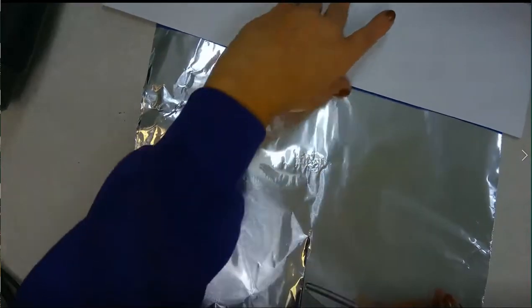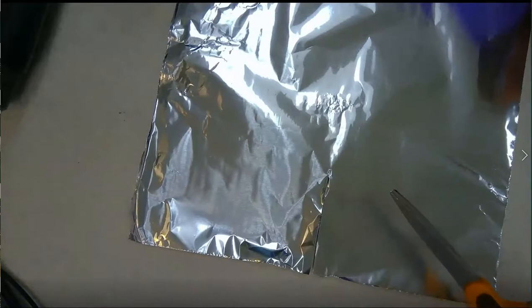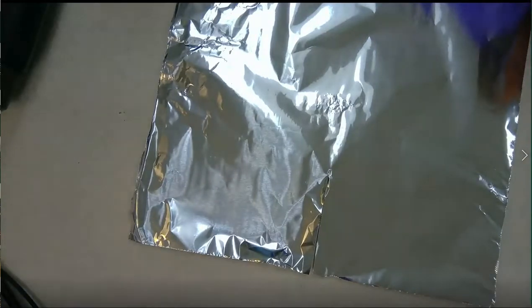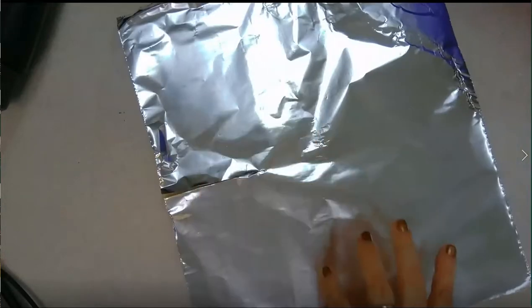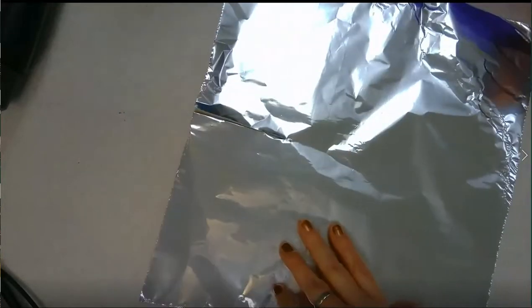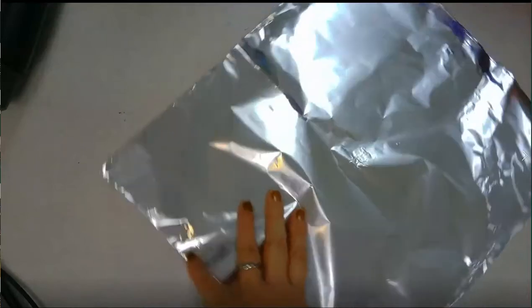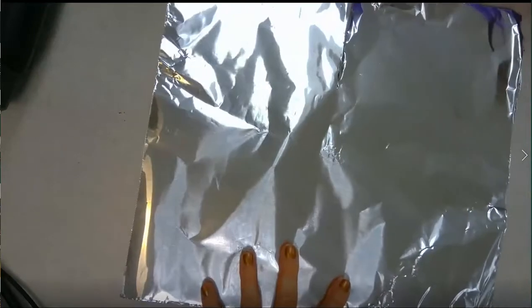If you go too far, that's okay. If you go too short, that's okay too. And if it rips a little bit, that's okay. We're gonna fix it. Turn it around.